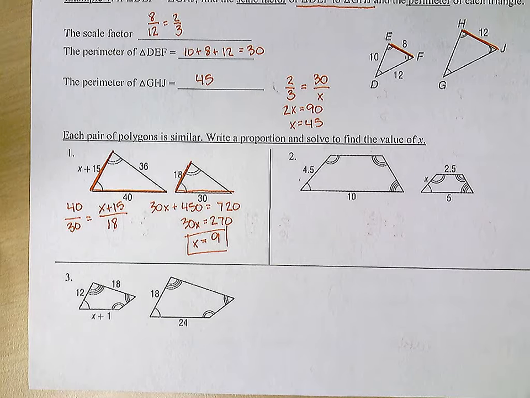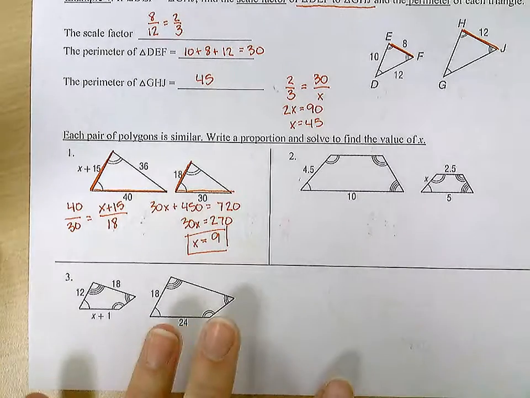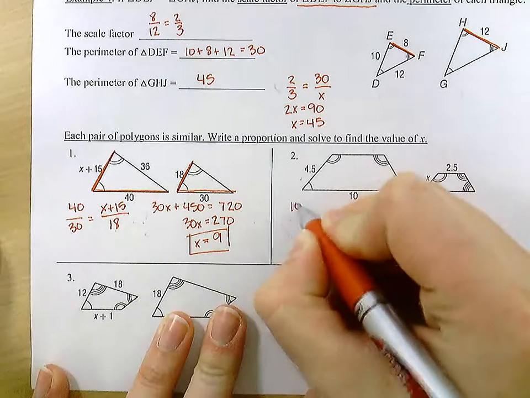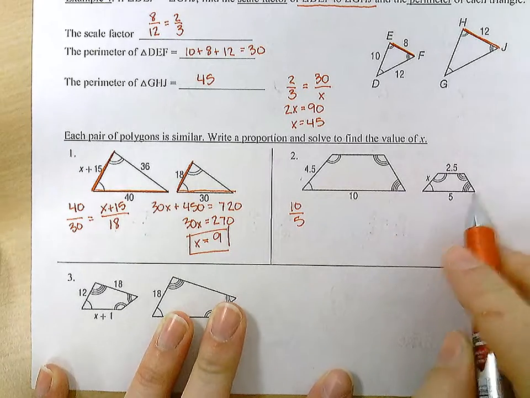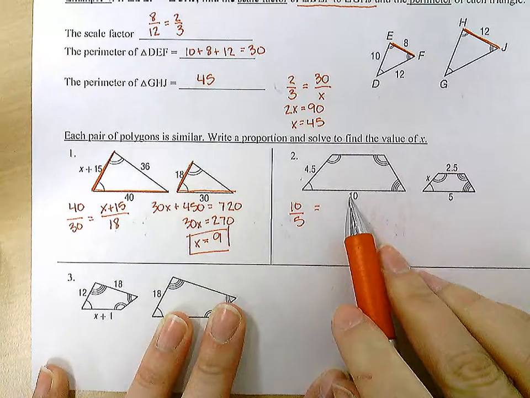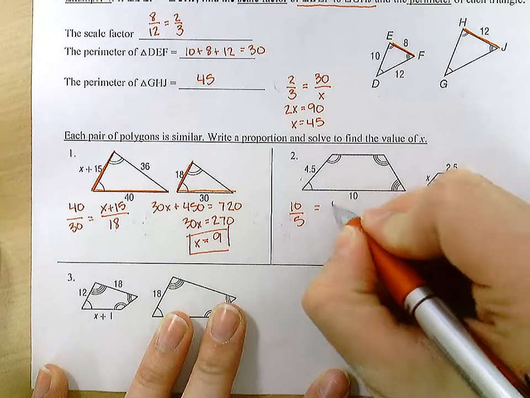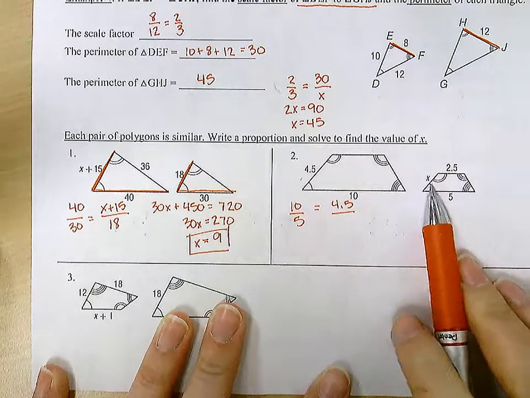Alright, I'm going to go through these last two problems here. So in number 2, my proportion that I set up was 10 over 5. So I took this side over its similar side. Okay, is equal to, since I started with 10 here, I'm going to start with 4.5 in this one over its similar side, which is x.